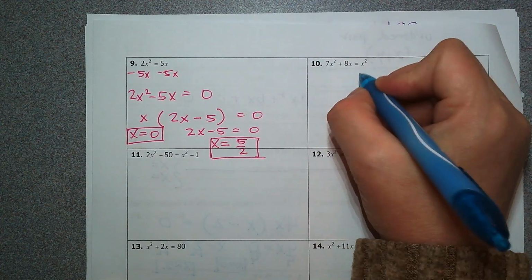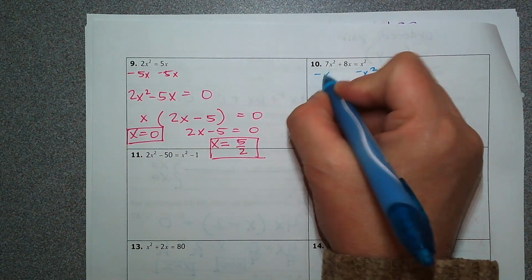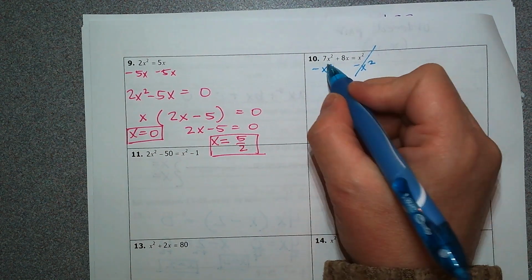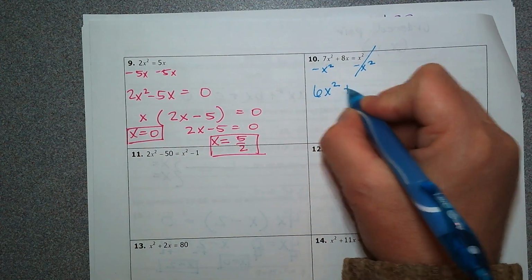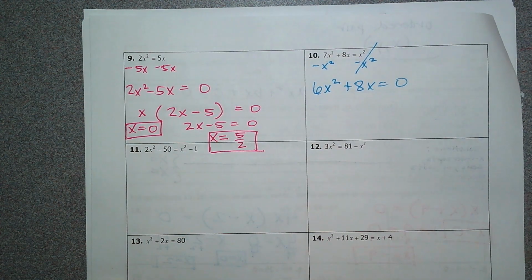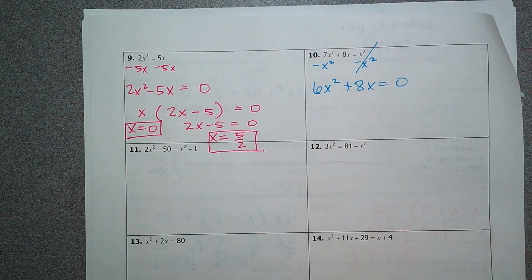Number 10, I've got to move the x squared over to the left by subtracting it. 7x squared minus 1x squared is 6x squared. Do I have a GCF?